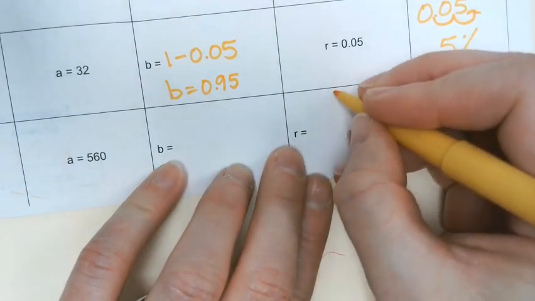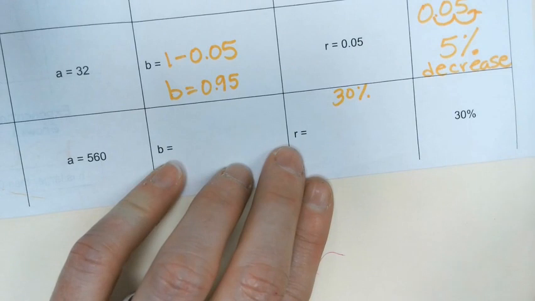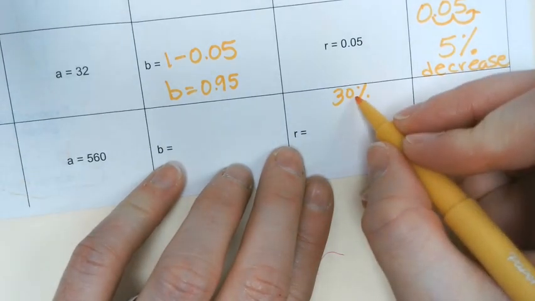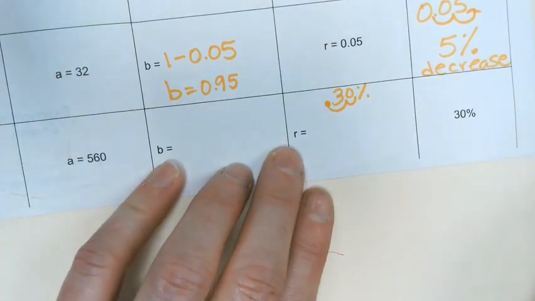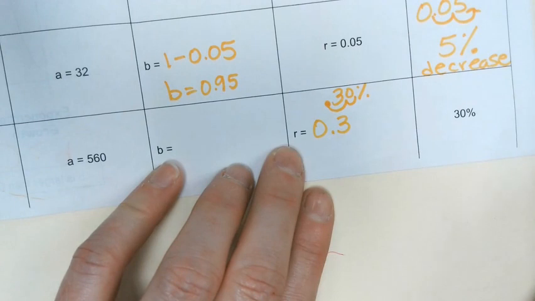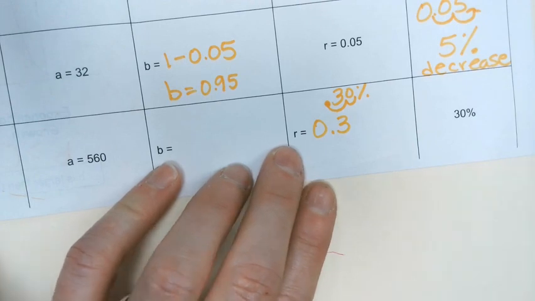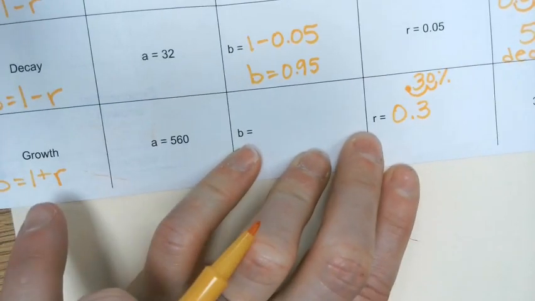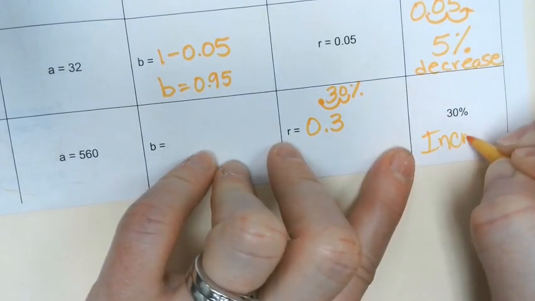So I'm going to put 30% right here. To go from percent to decimal, I'm going to move it over 1, 2 places. 0.3. Since it said growth over there, this means it's a 30% increase.